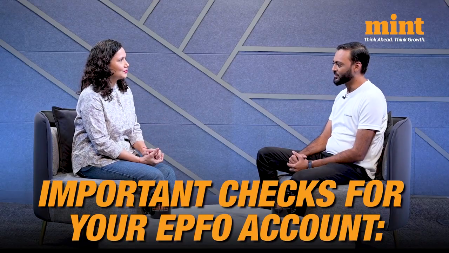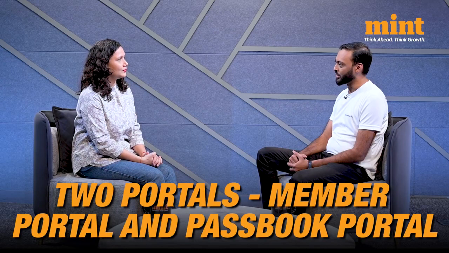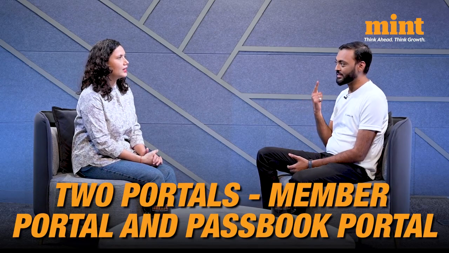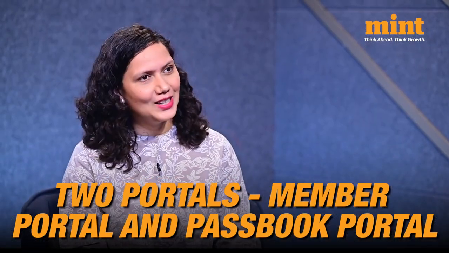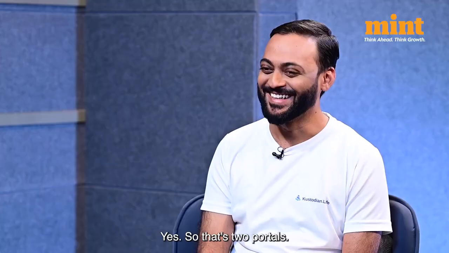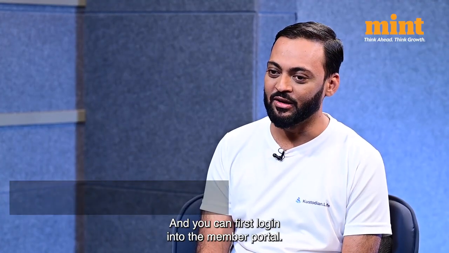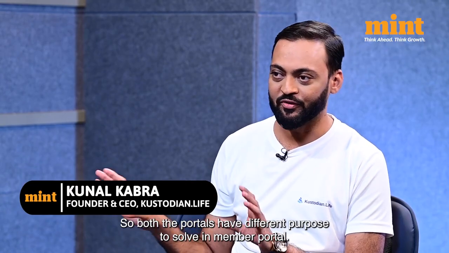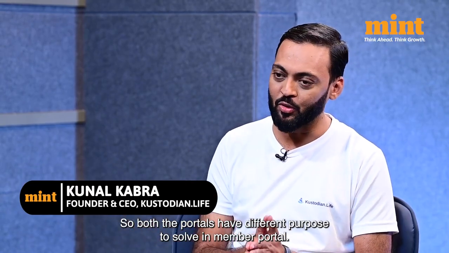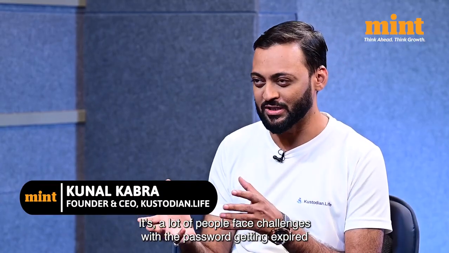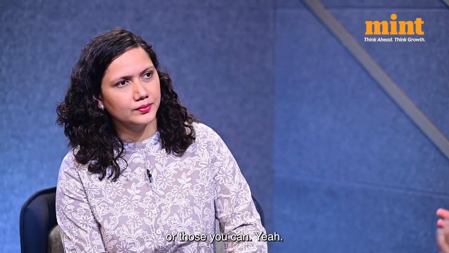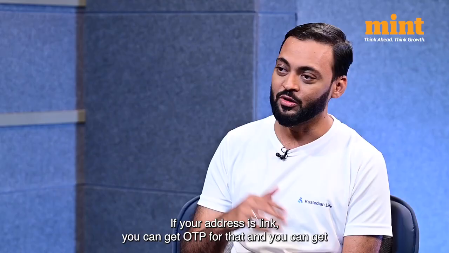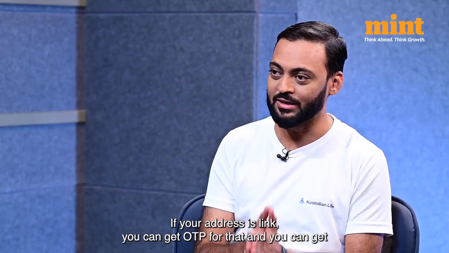Absolutely. So to start with, EPFO has two portals. Right, there is a passbook portal and there is a member portal. Yes, that is also very confusing, not many people know. So you can first log in to the member portal, right? Both portals have different purposes. In the member portal, if a lot of people face challenges with their password getting expired, if your Aadhaar is linked, you can get an OTP for that and get successfully logged in.